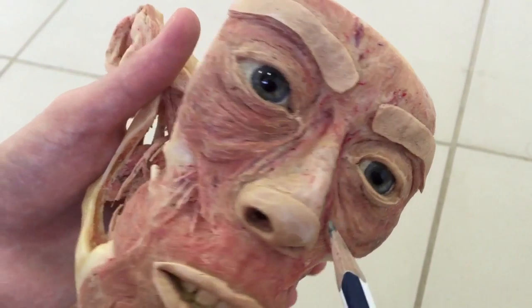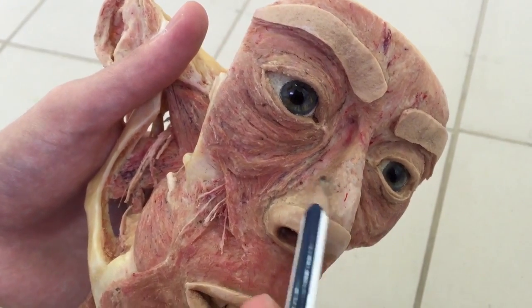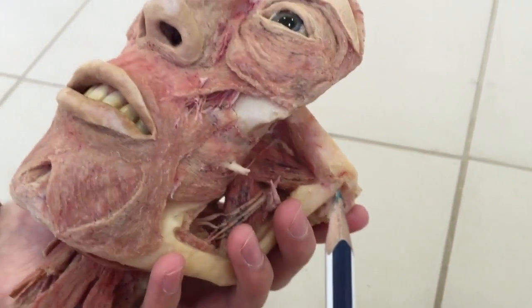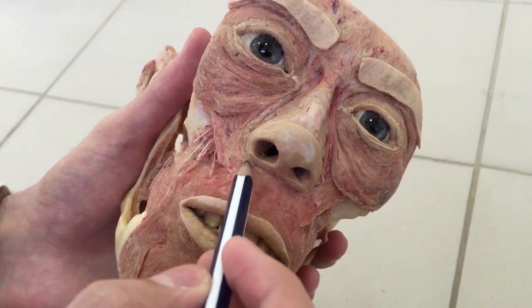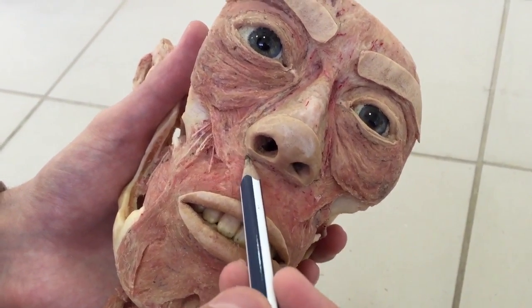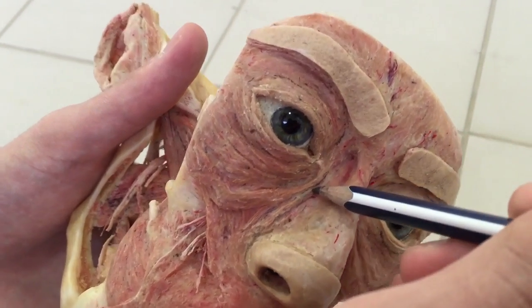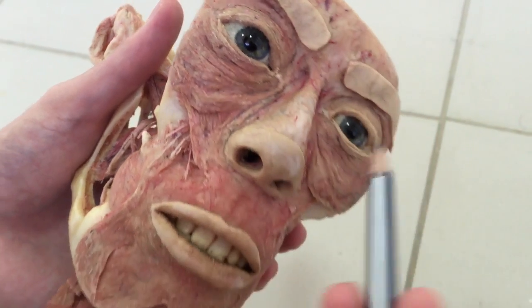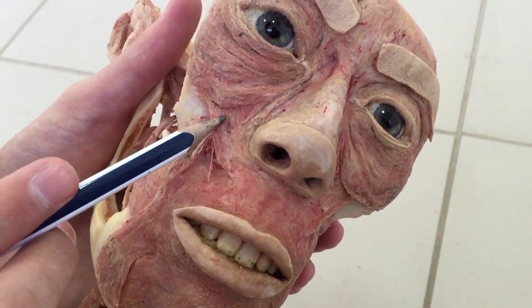Procerus, kind of here transverse nasalis or compressor nasi. Again here maybe dilator naris or a large part of the nasalis. This is levator labii superioris alaeque nasi. This is levator labii superioris.